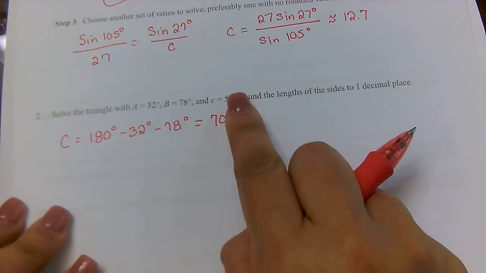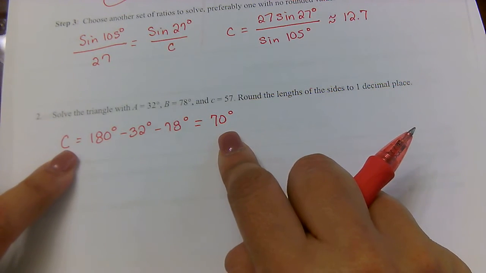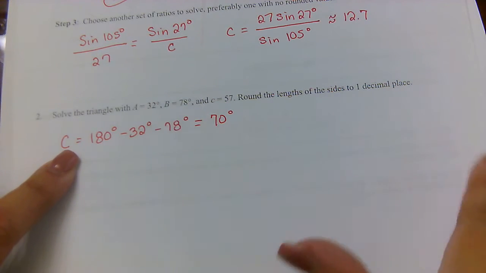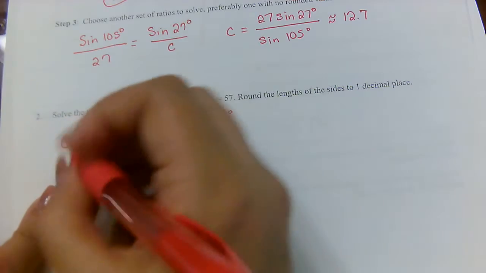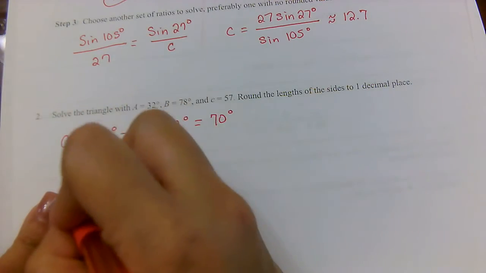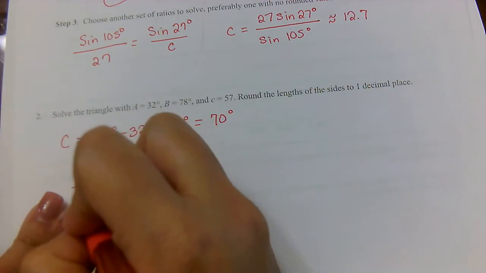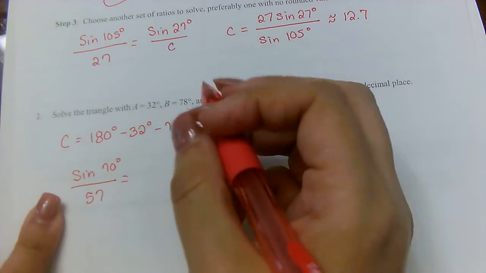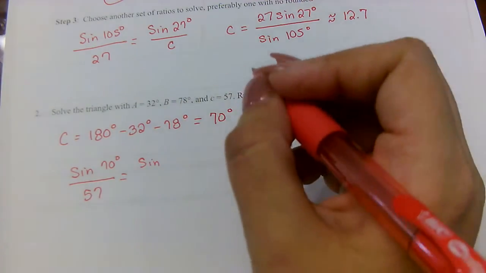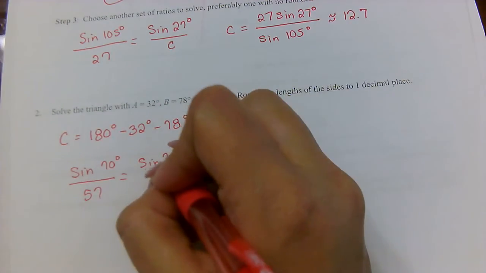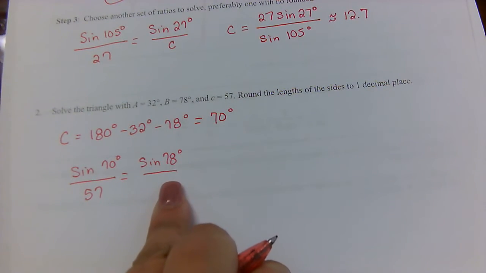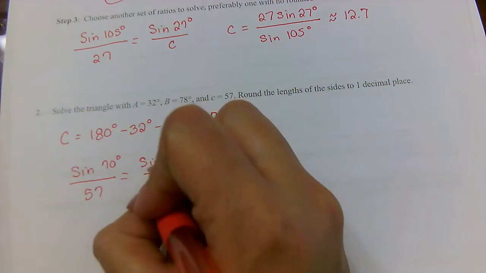Now that I have one complete ratio, sine of C divided by 57, we can use that to find one of the other 2 sides. Sine 70 degrees divided by 57 is equal to sine of 78 divided by, this is big B, I'm going to use little b here.